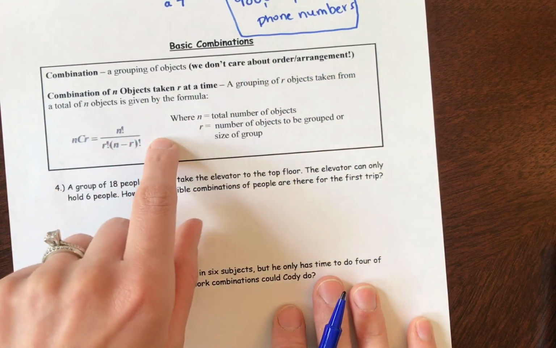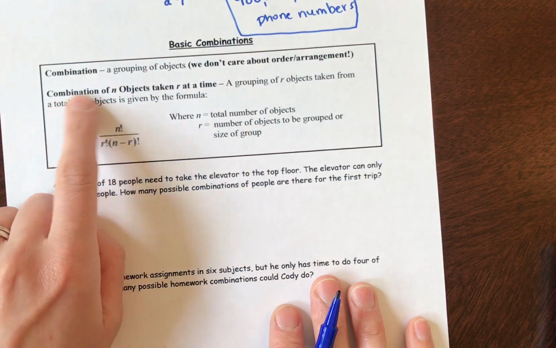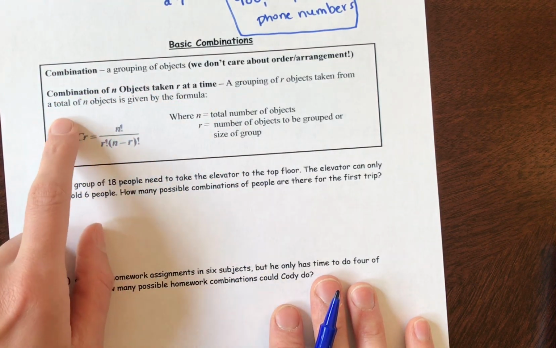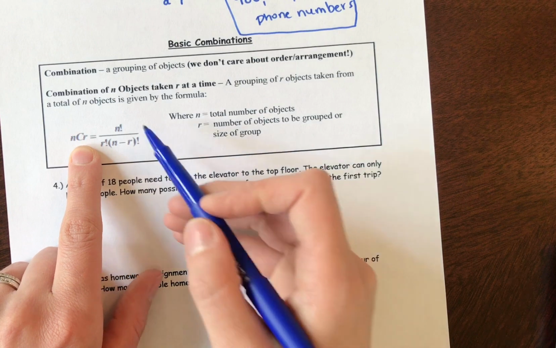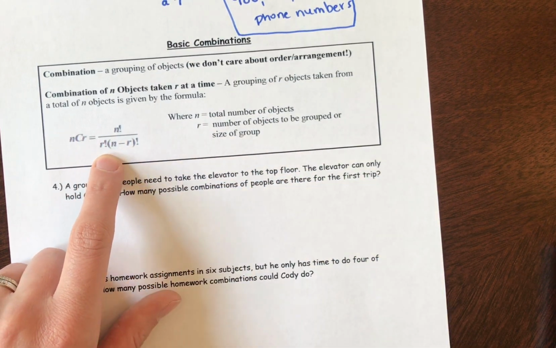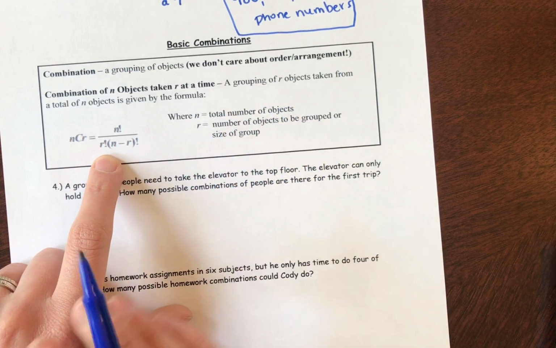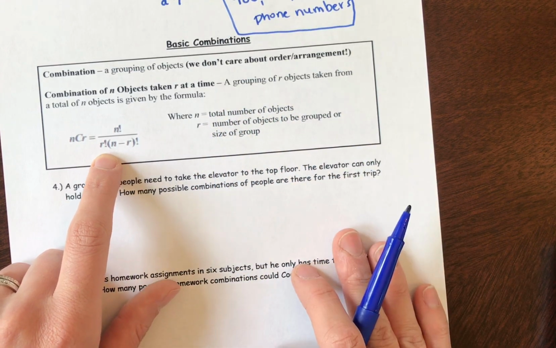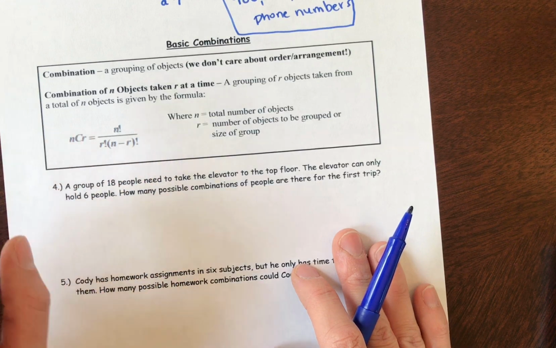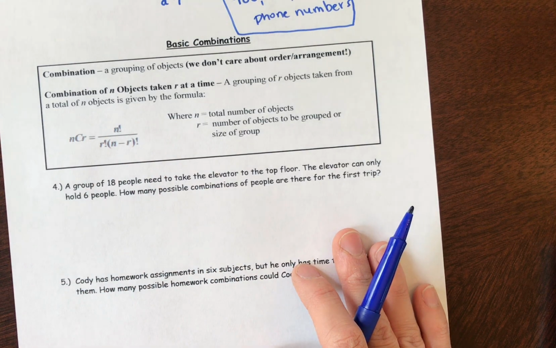So as soon as you see me say, how many ways can you make a group? You are going to use the combination formula, which is nCr, which is given by n factorial over r factorial times n minus r factorial, where n is the total number of objects and r is the size of the group that you want to make. Now, just like with the permutations, we could just type this into our calculator. You don't really need to use this formula.